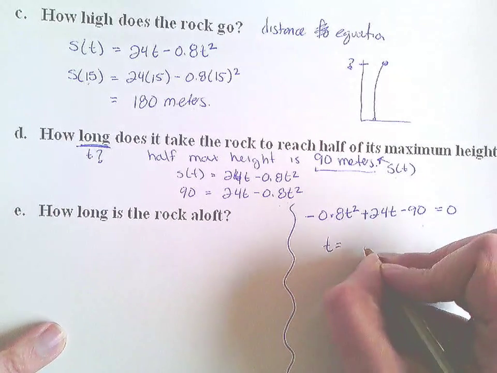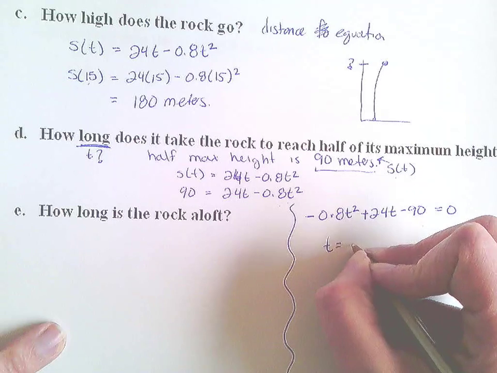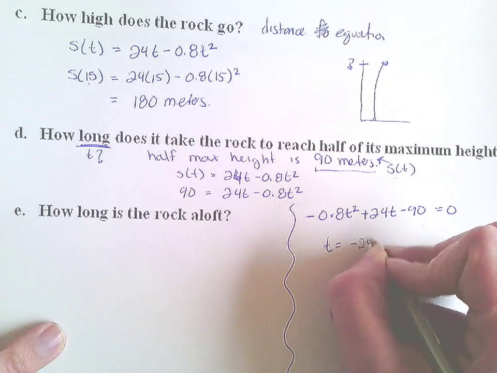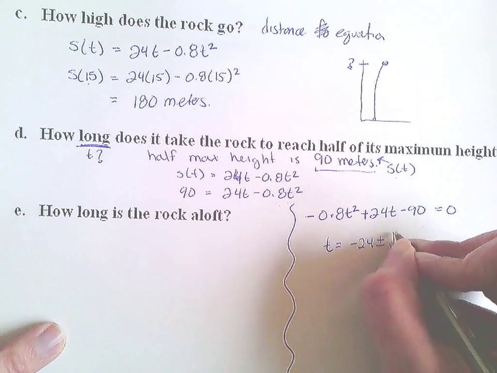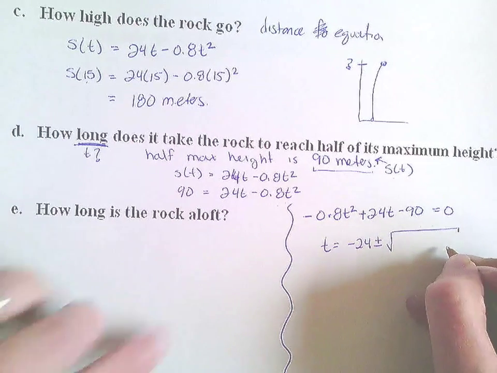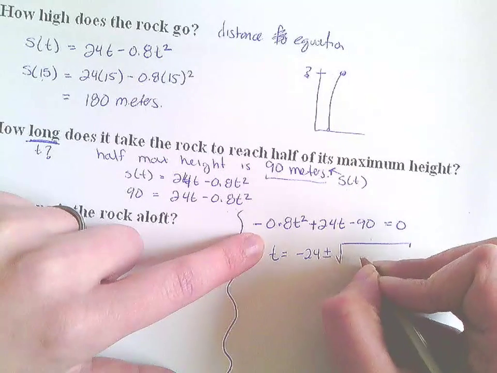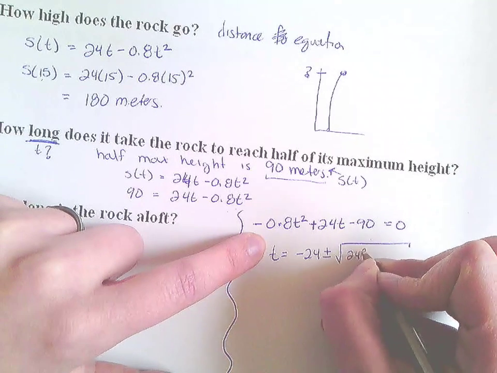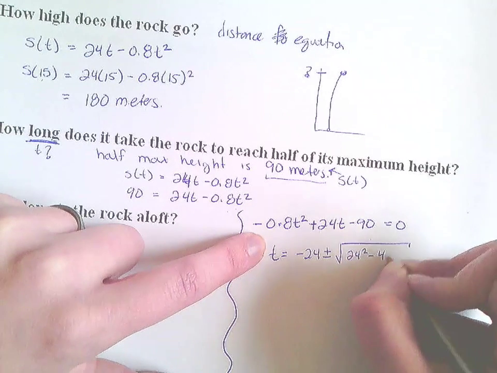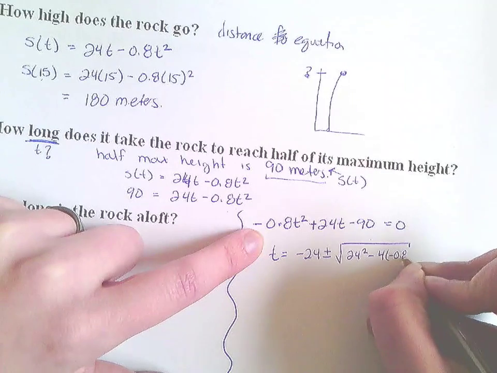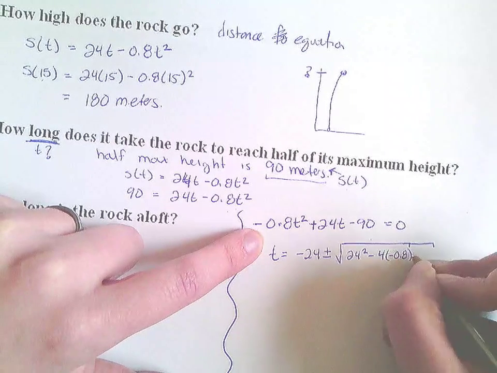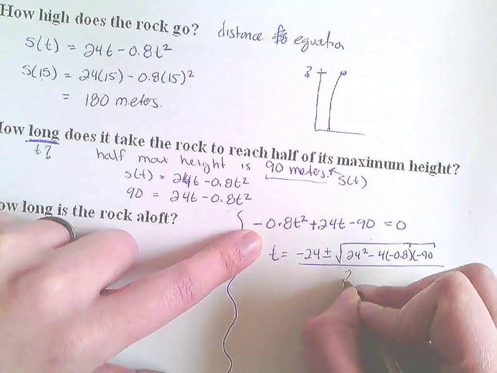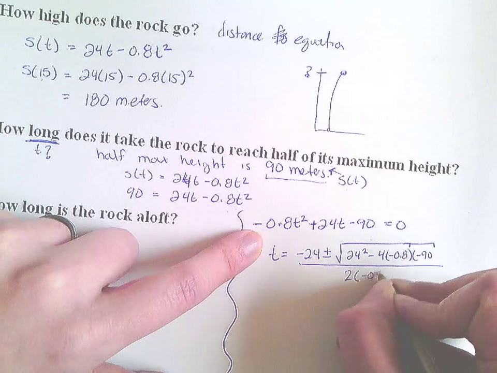the quadratic formula. So t equals opposite of b plus or minus the square root of b squared minus 4 times a times c, and all of that is going to be divided by 2 times a.